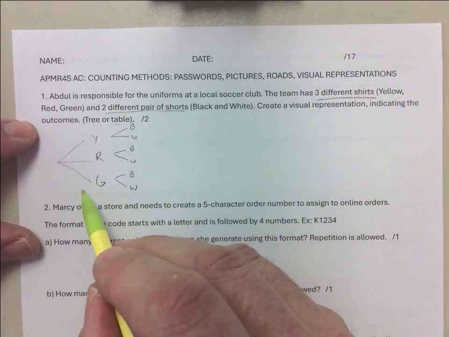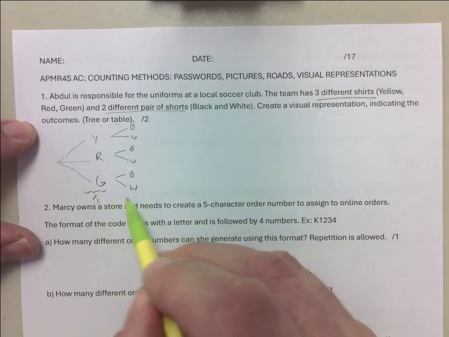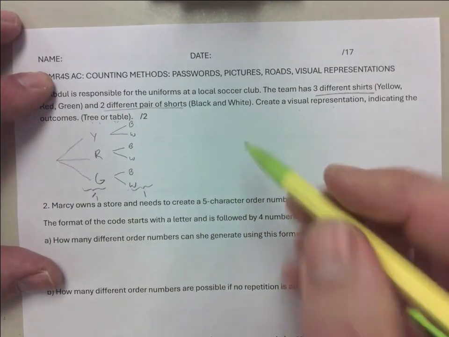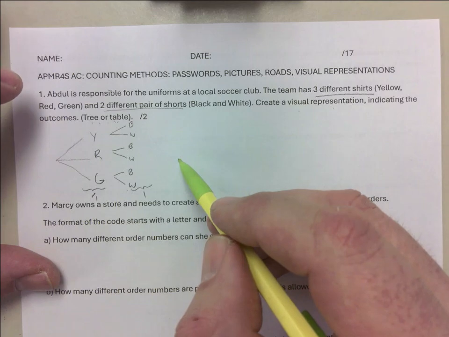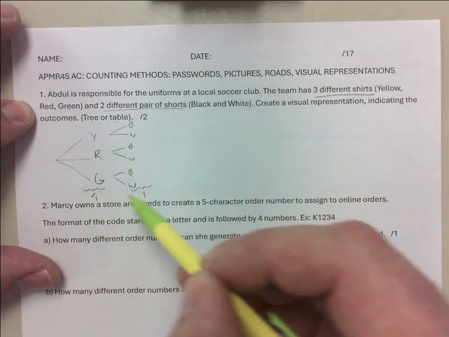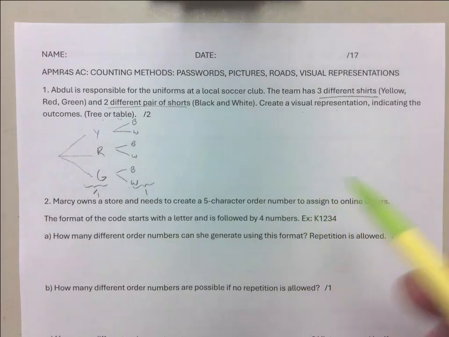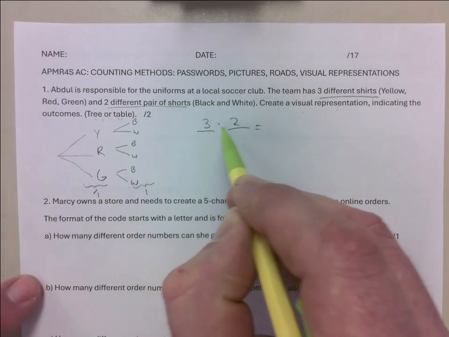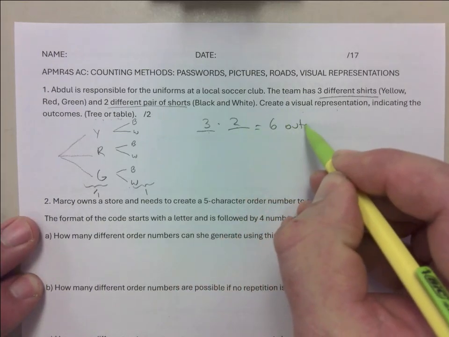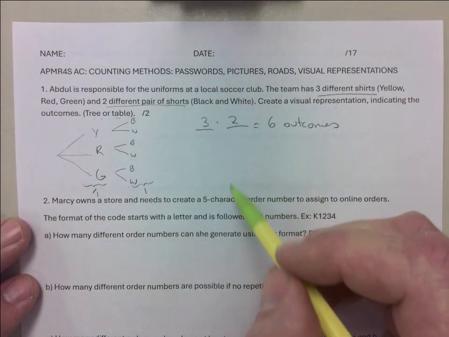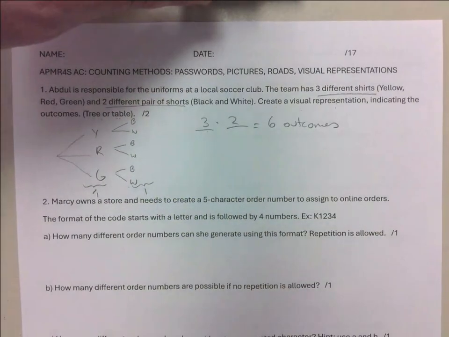Okay? How about this? We give you 1 mark for the first, and then another mark for the second. So 2 marks. Just read it carefully. Create a visual indicating the outcome. So this would be it. If it asks you for how many outcomes, you'd have to say 6, right? So you can go 3 times 2. There's 3 shirts, 2 shorts, 6 outcomes, just to cover your bases. And if you did a table, that's fine. But there's 6 branches, so we know we have 6 outcomes.